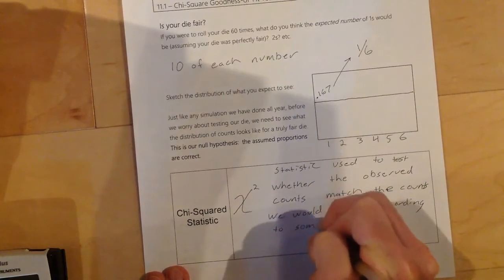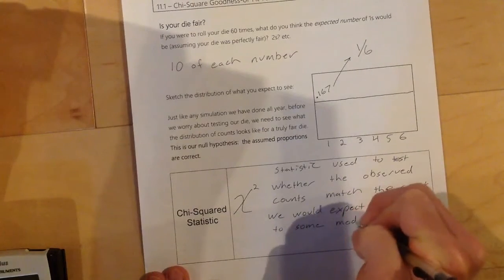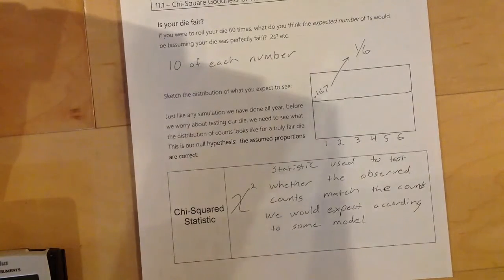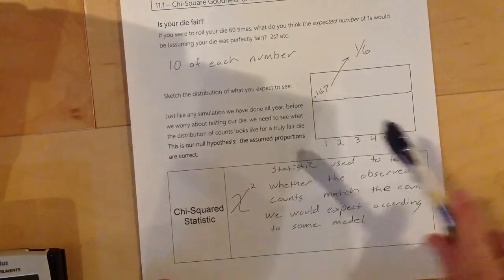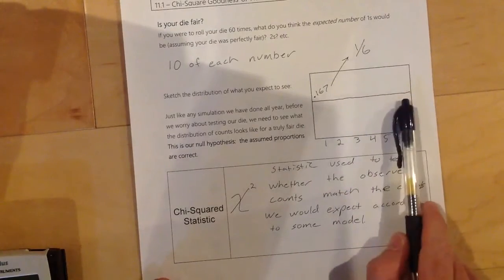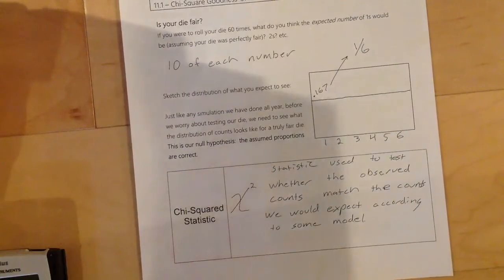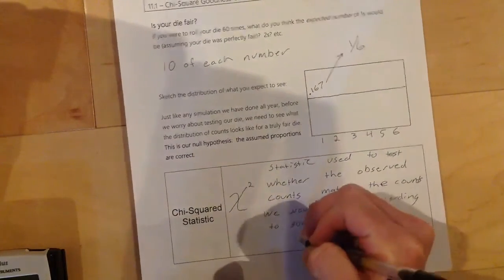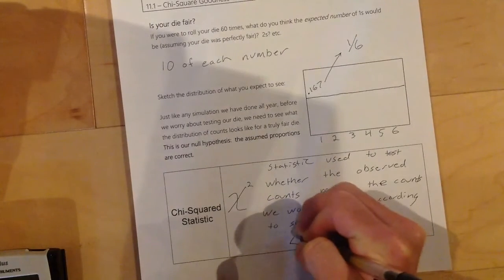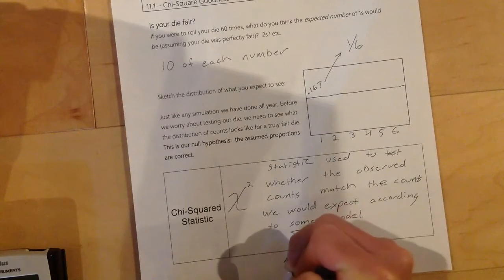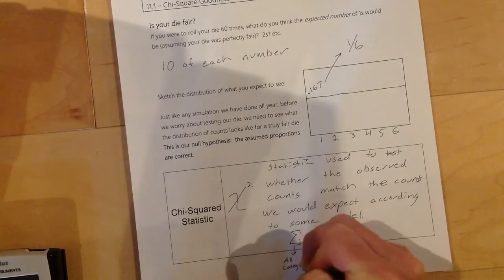So just thinking about the die we just talked about, if we were to roll it 60 times, we would be expecting 10 of each, because our model is that each of those sides has a 1 in 6 chance of happening. It's equally likely. And the actual calculation is we're going to add up across all categories. And we'll actually run through an example of this in a second.